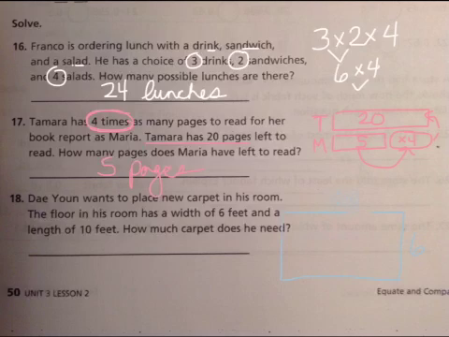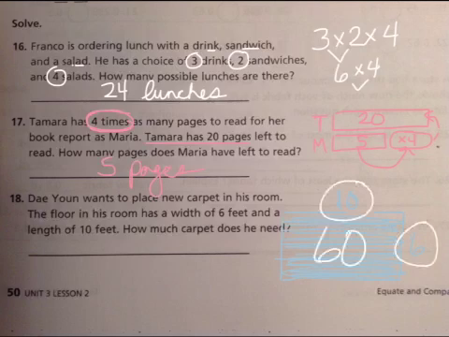Remember, carpet covers the whole area of something. That's why they're called area rugs. When we find area, we take our length times our width, we multiply them together, and it gets us to 60. So he needs 60 feet squared or 60 square feet. Nicely done.